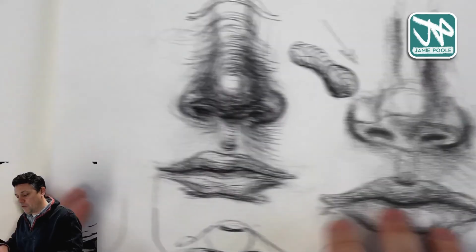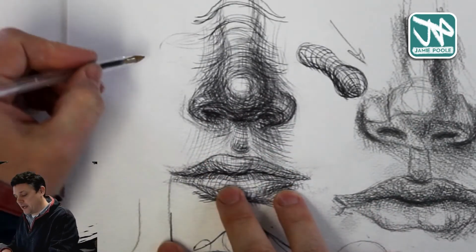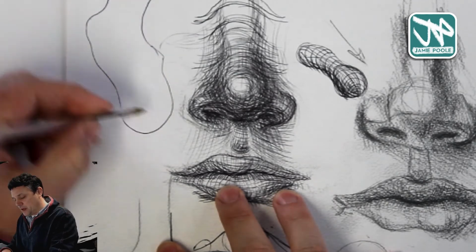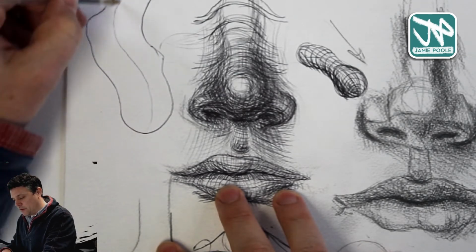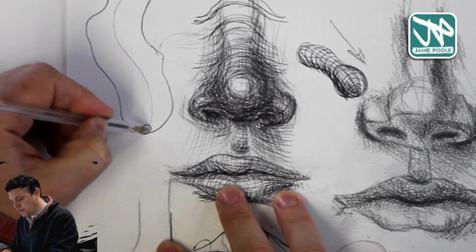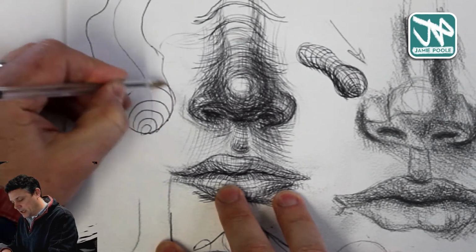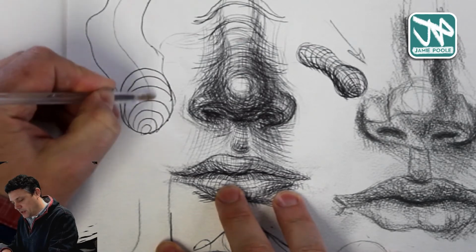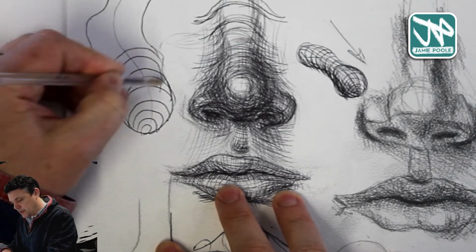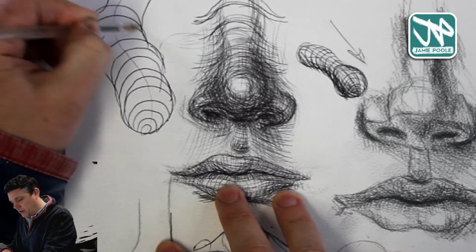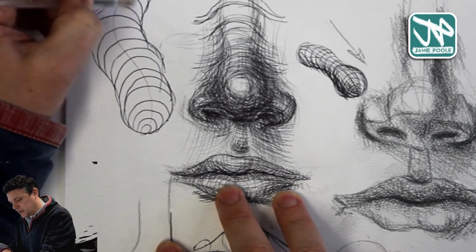And a really good way of illustrating that is to draw a shape and then a line through the middle, and then from that point doing these curved lines which come back almost to the point where you started, and that gives you an idea of how contouring actually works.